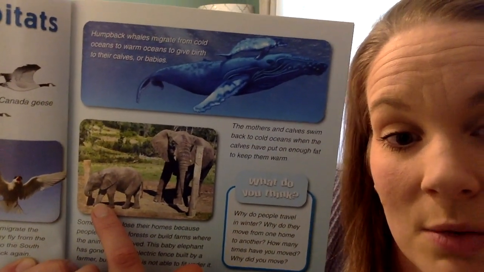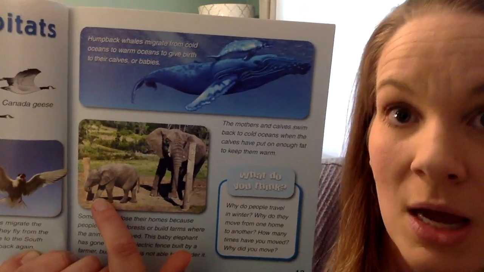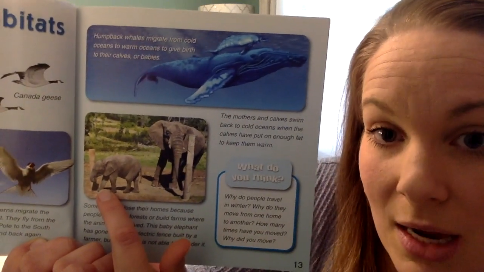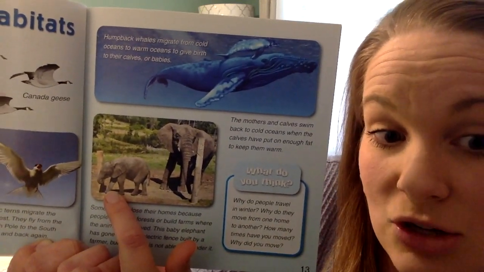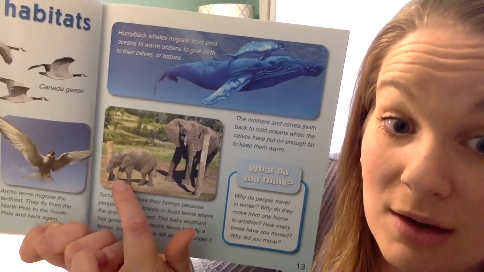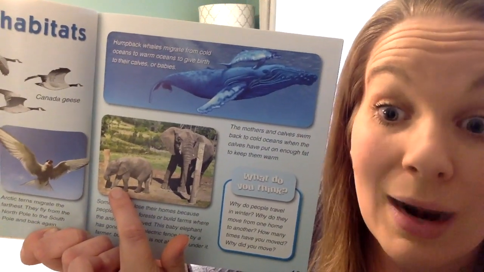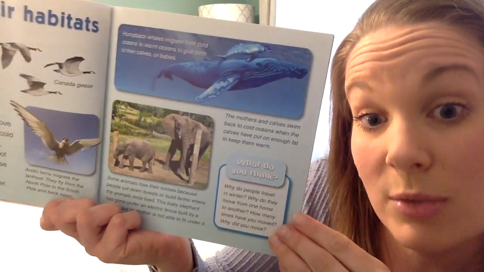So one of these things that would be important to think about is how are humans impacting animals and changing their habitats, and then forcing those animals to make more adaptations to survive with humans around.